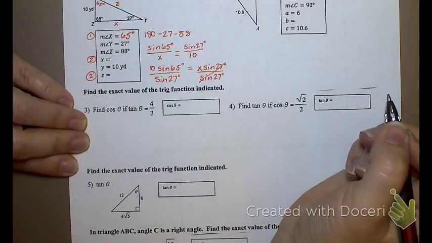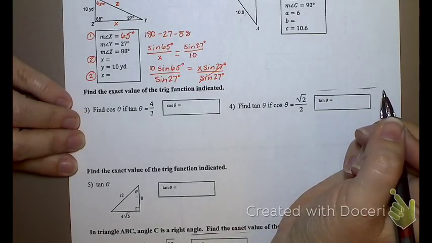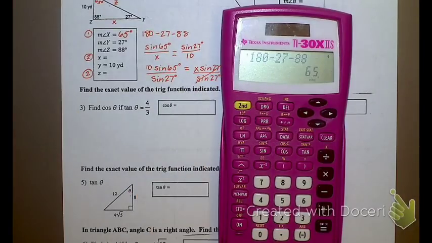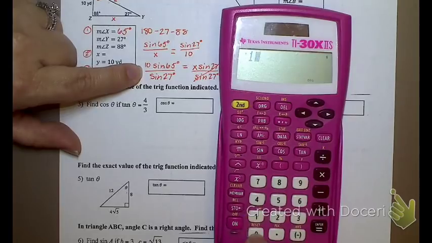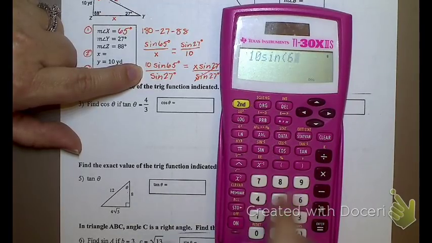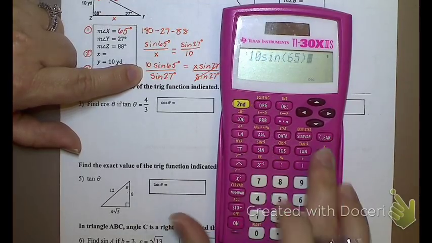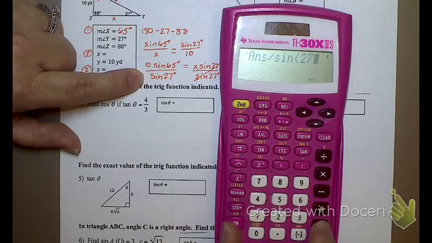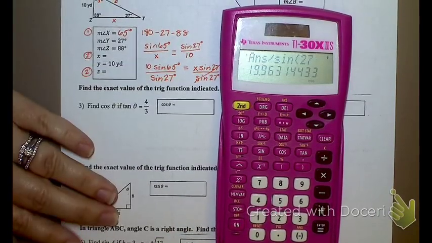Any questions on how I did that? Good answer. So let's plug this into our calculator. 10 sine 65, I'm going to hit enter, divided by sine of 27. If people miss points here, it was because of rounding.